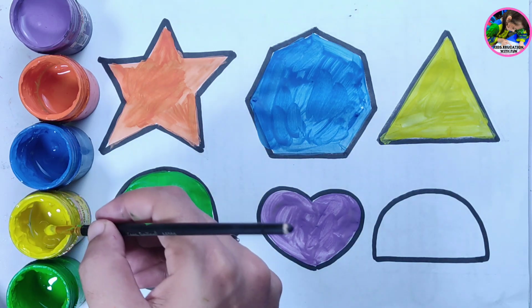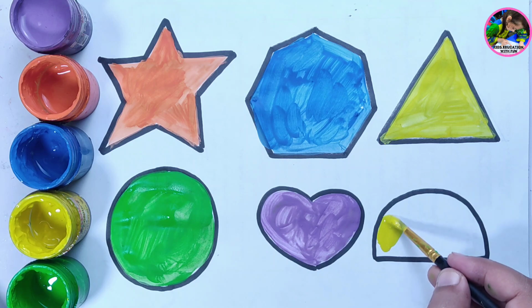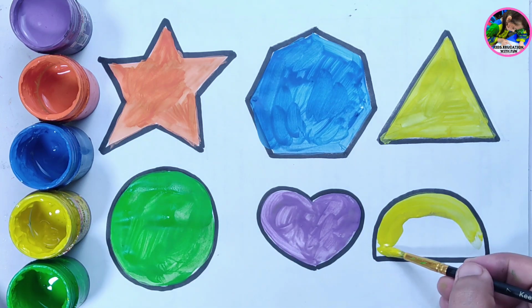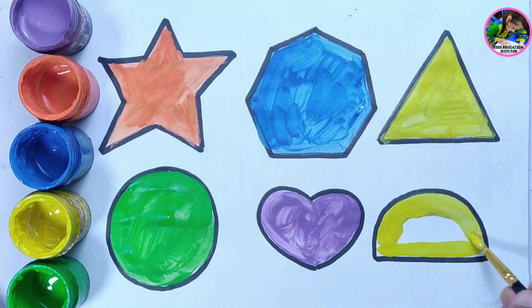Yellow color. Yellow color semicircle. We are drawing yellow color semicircle.